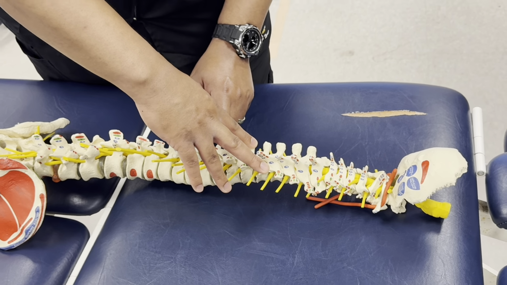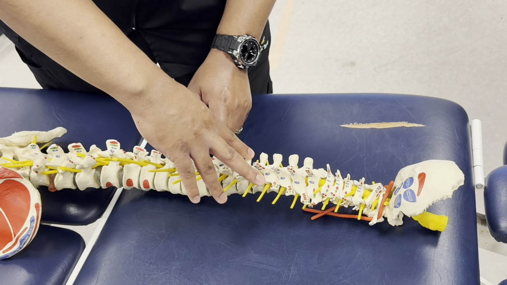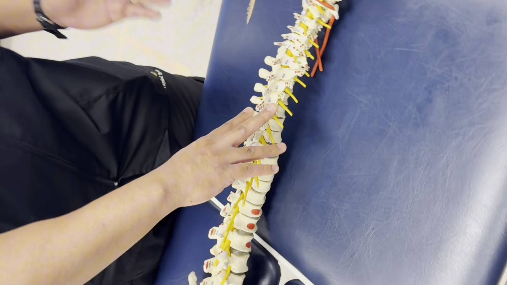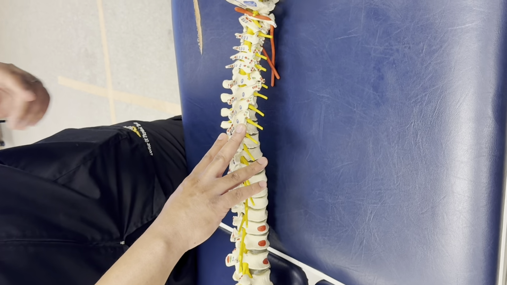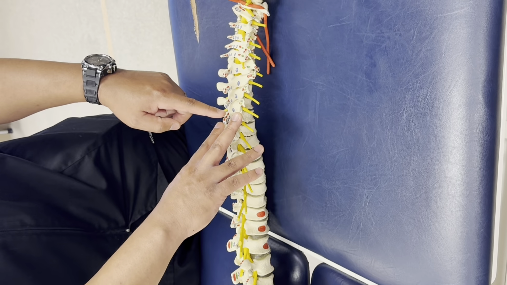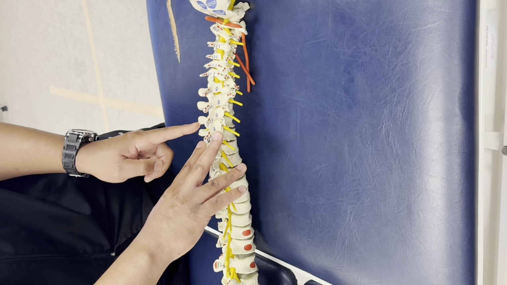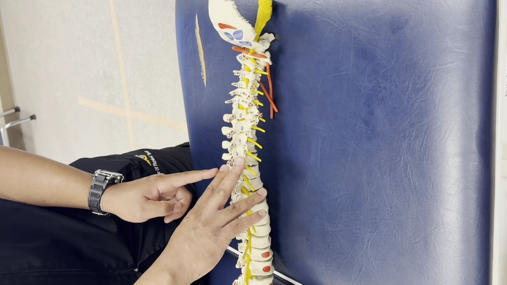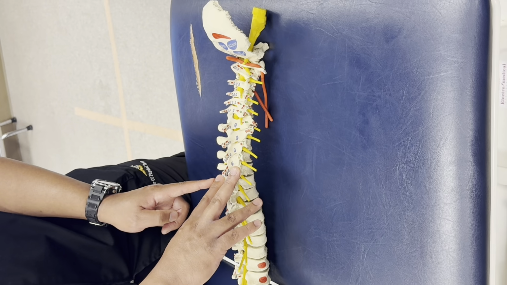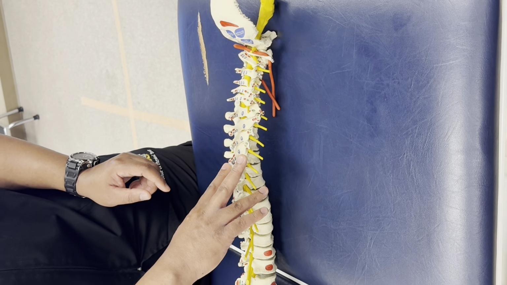My middle finger is on the right transverse process of T4. And I want to assess and or treat rotation to the left of T4 on T5. Because it's rotating, T4 is going to rotate to the side of the lower finger. And so my lower finger's on which side? Left side.